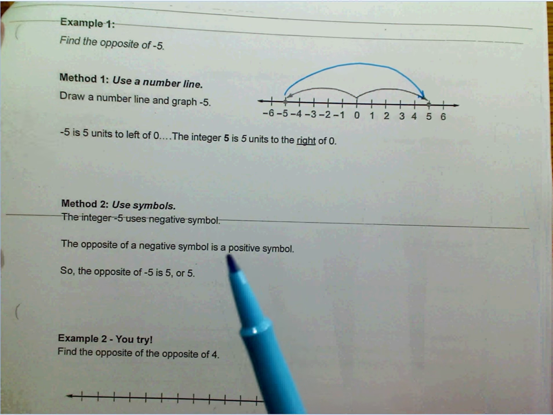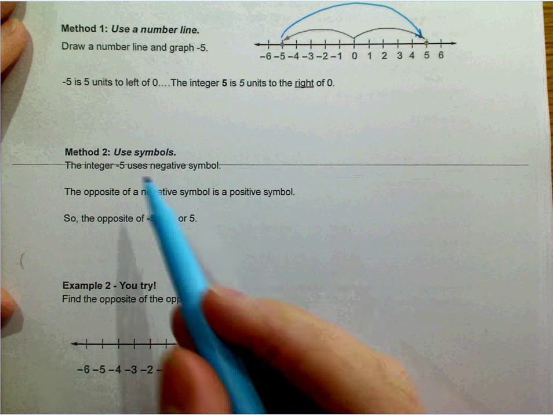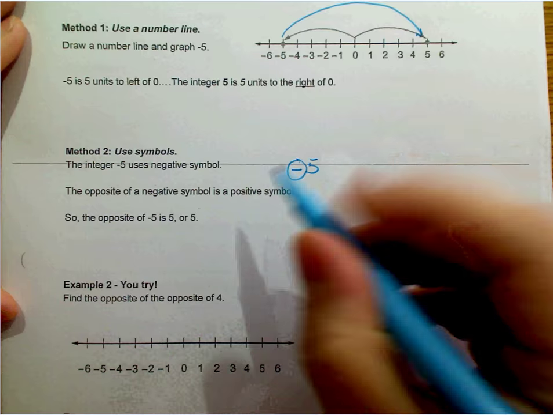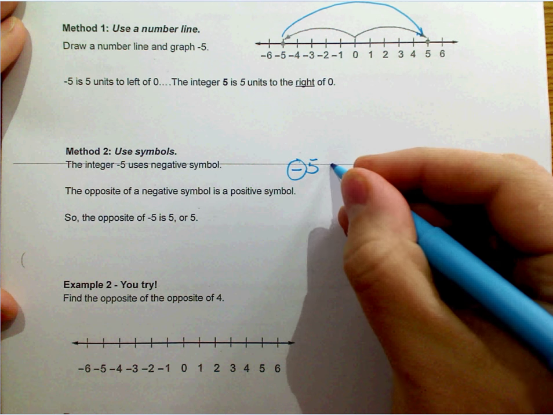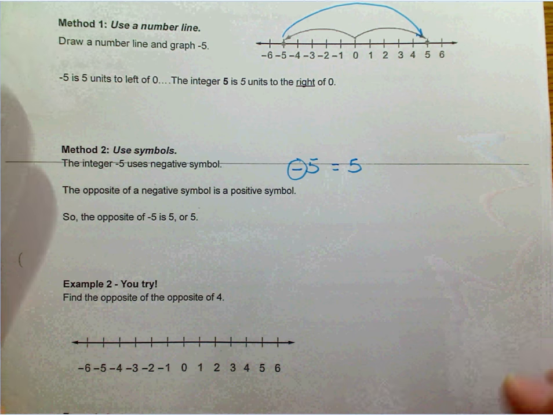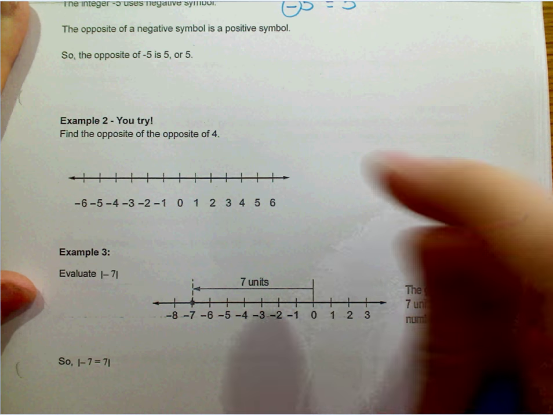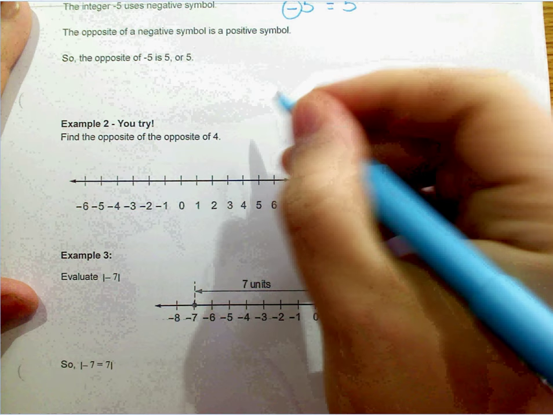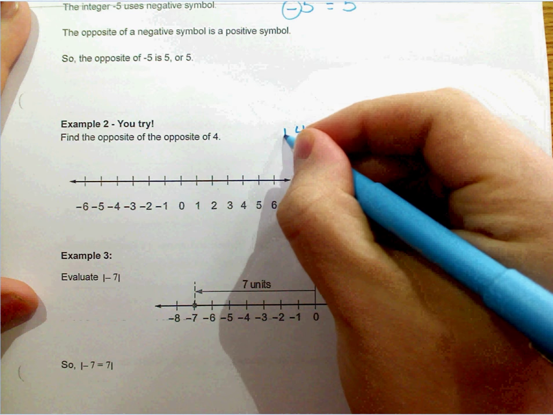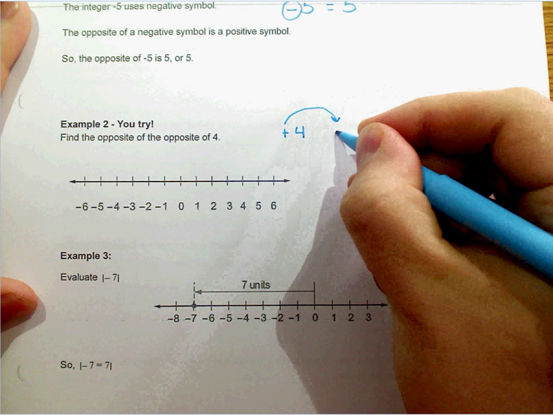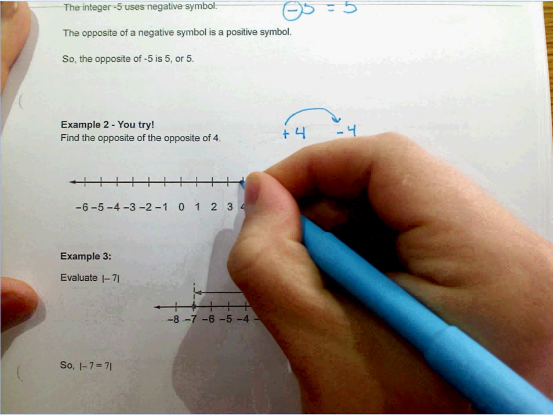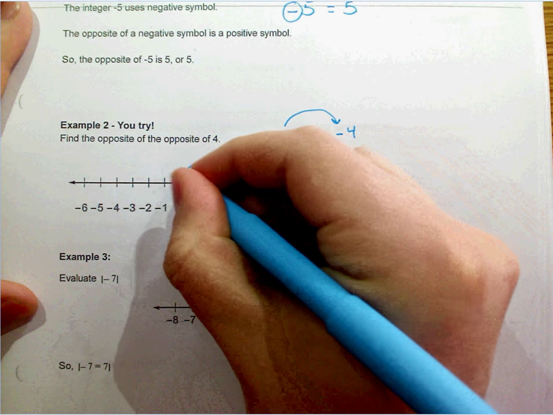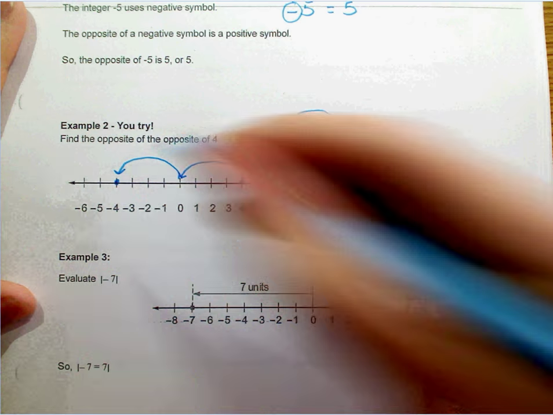That's method 1. Method 2 is using the symbols. Integer negative 5 uses that negative symbol. The opposite of a negative is a positive. So we know that the opposite is 5. You try. I want you to go ahead and pause it. Try this on your own. Come back. Either method that we use, the opposite of 4, since it's a positive 4, the opposite would be a negative 4. Here, it's 4 units to the right of 0. So negative 4 will be 4 units to the left of 0.